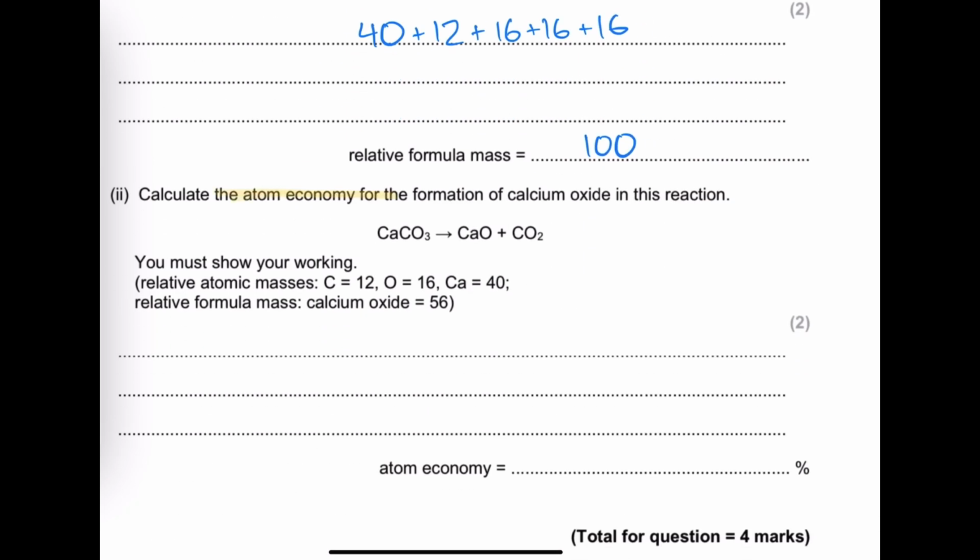Calculate the atom economy for the formation of calcium oxide in this reaction, and you must show your working out. How you do atom economy is, it's the atomic mass of the product you want divided by the atomic mass of all the reactants. So it's all the reactants here, and this one is just the one that you want.